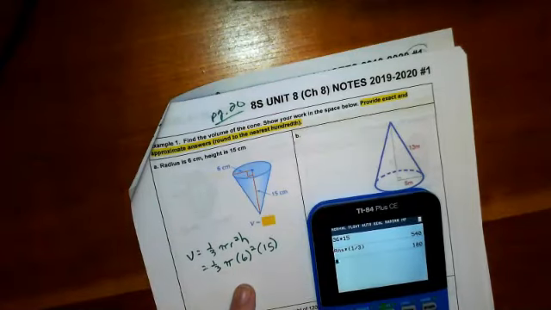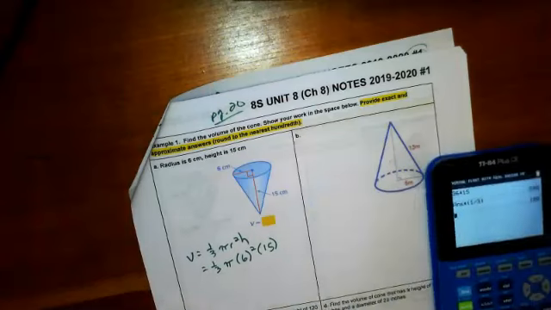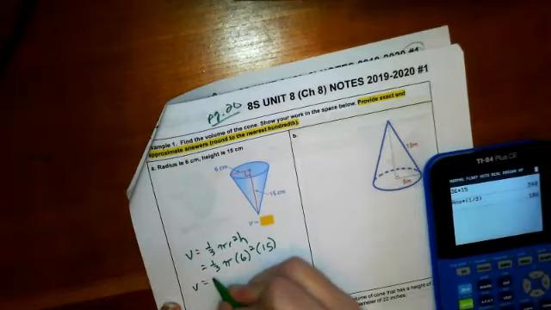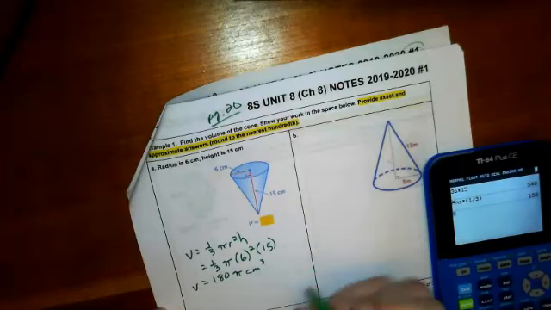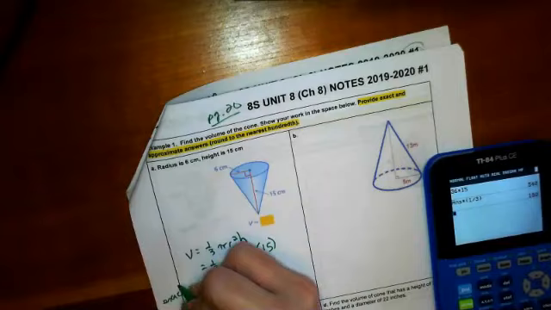Okay, so just something to keep in mind. If you're going to take it times 1/3, you need to put that 1/3 in parentheses. Multiplying something by 1/3 is the same as dividing by 3. You can also do it that way. Okay, and we're going to get volume equals 180 pi, and that's centimeters cubed, and we can't go any further, so that's my exact answer.